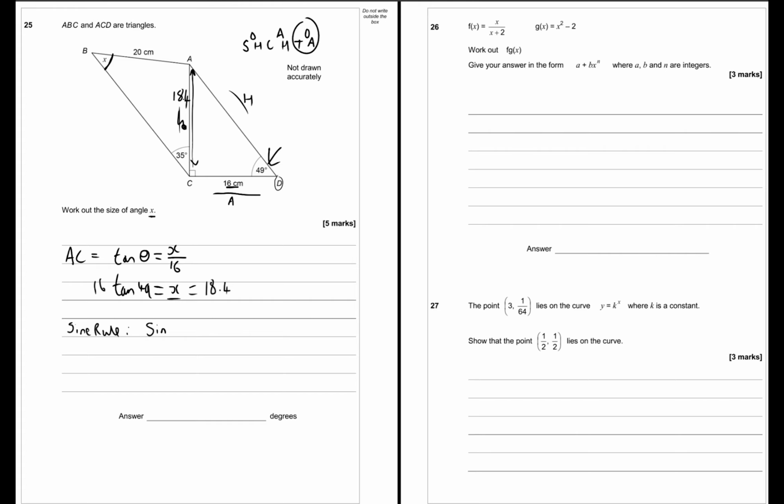So sine of A over the length a is equal to sine of B over length b. Big letters are the angles, little letters are the lengths. So let's substitute in our numbers.